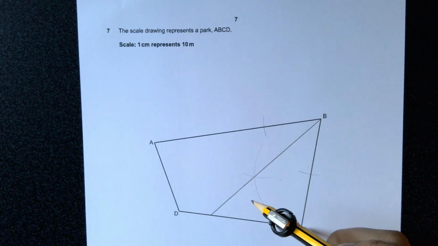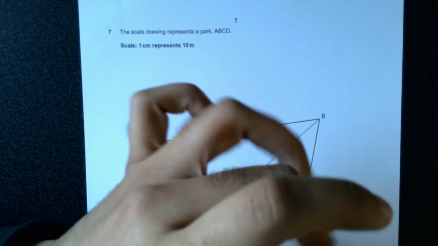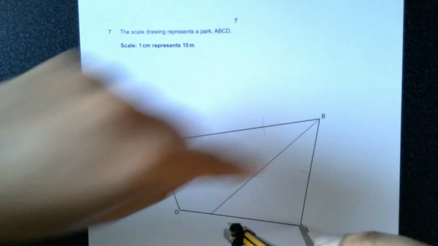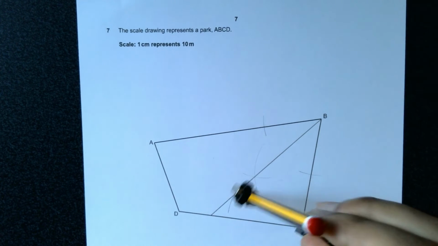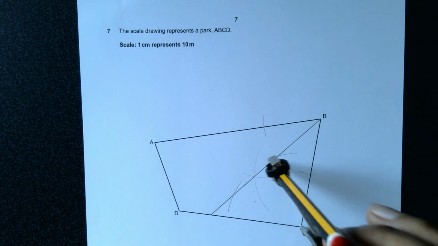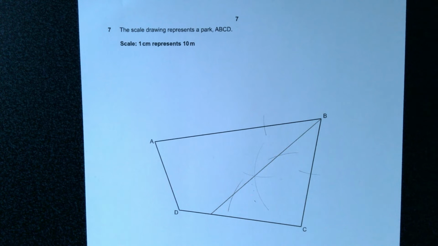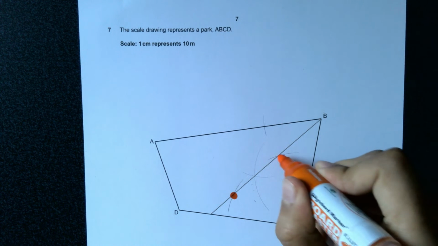Then from C, what we do is we intersect this path. So we intersect the path here, and then we intersect the path here. So our points of intersection where the bench could be are here, or here.